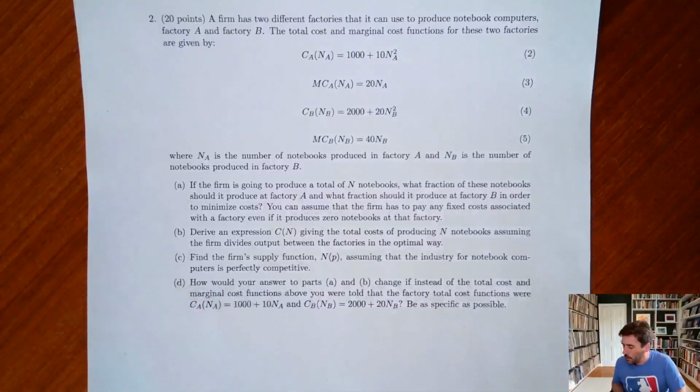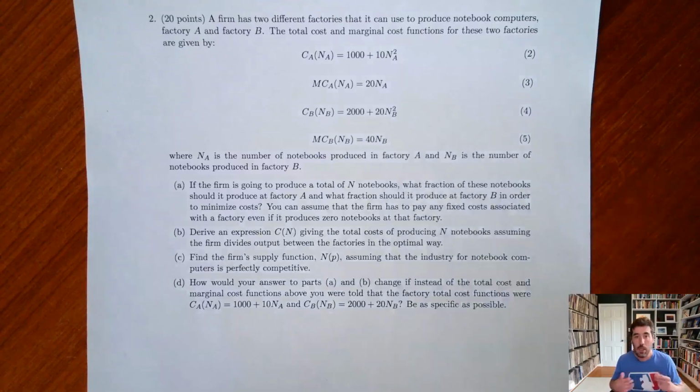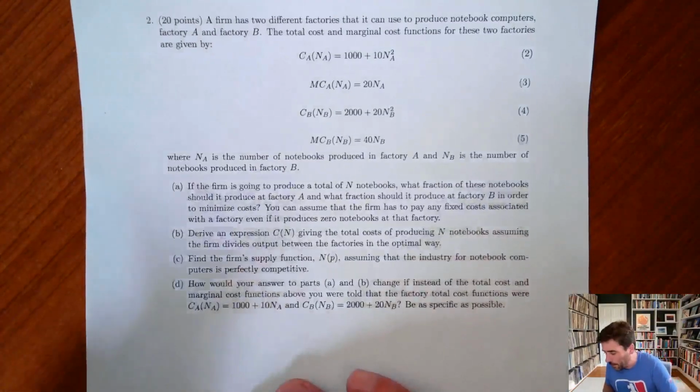Let's go ahead and try a question on firm supply. As always, I'll explain how I'm parsing the information as I read through it, and any decisions I'm making along the way in terms of how to go about solving the problem. All right, let's jump in here.